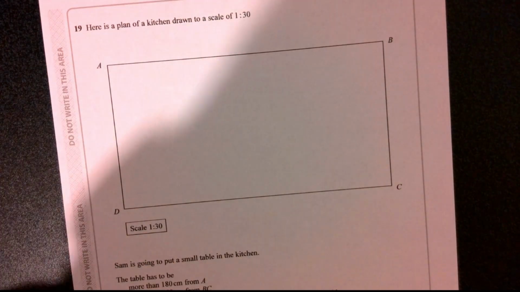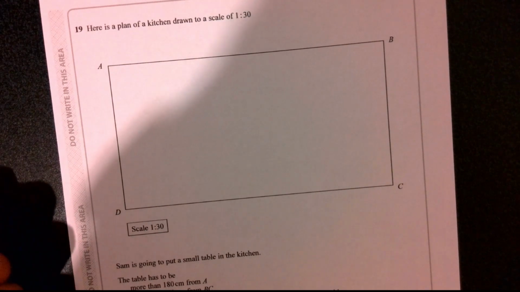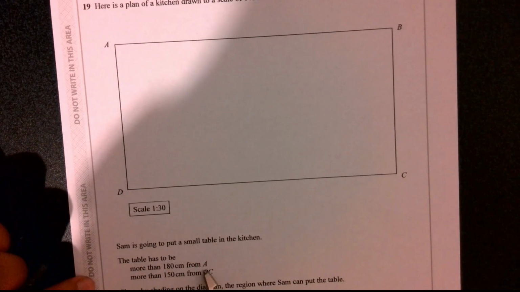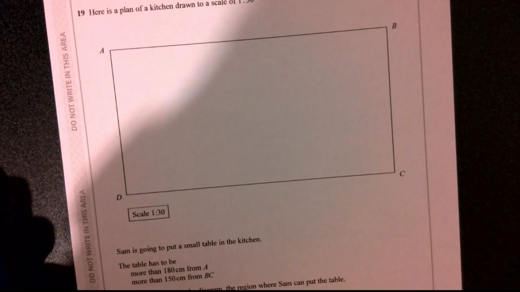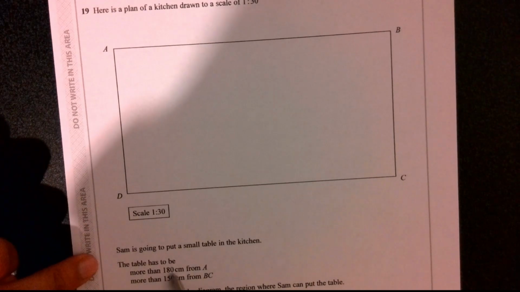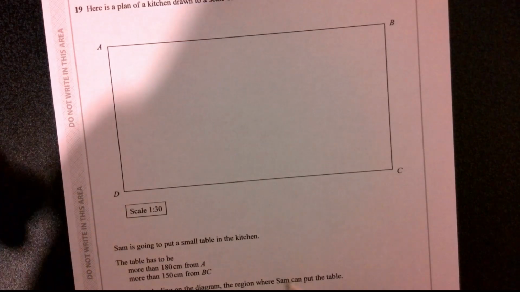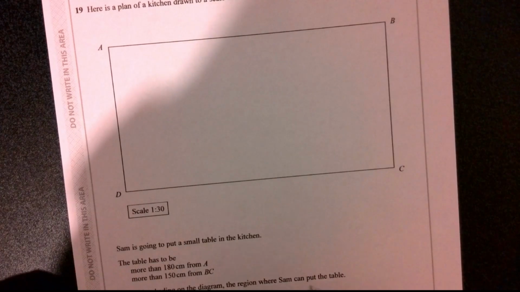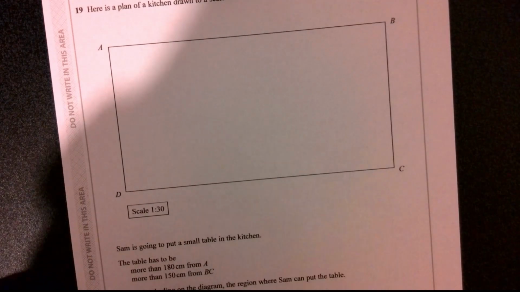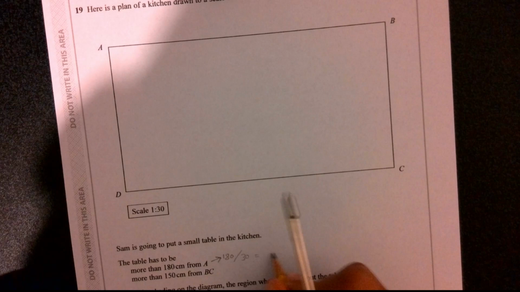So it says in the question that it has to be more than 180 centimeters from A. So using the scale, we can shrink this down to an appropriate length to use here. 180 centimeters in real life would represent 180 divided by 30, which is 6 centimeters on this scale drawing.